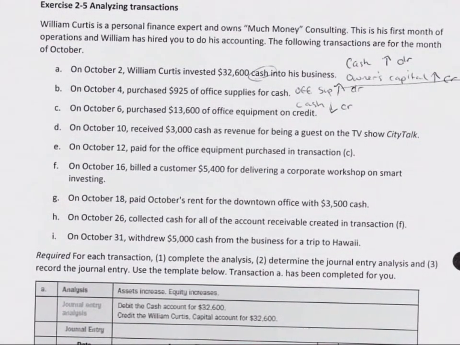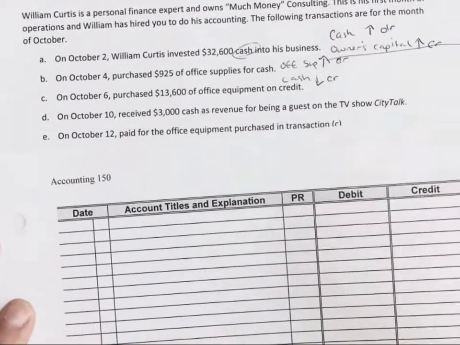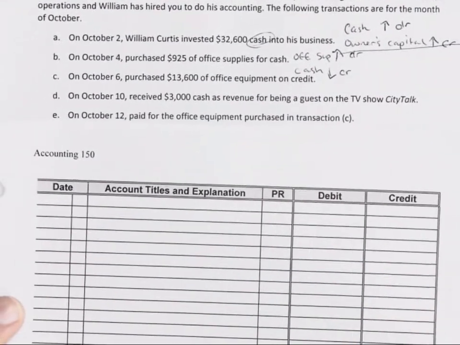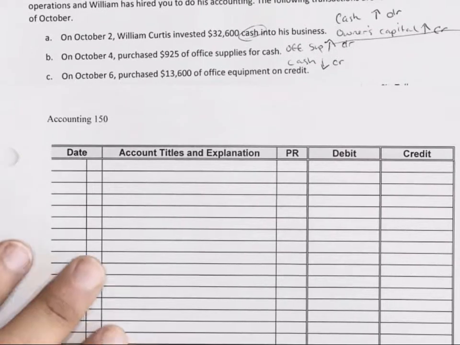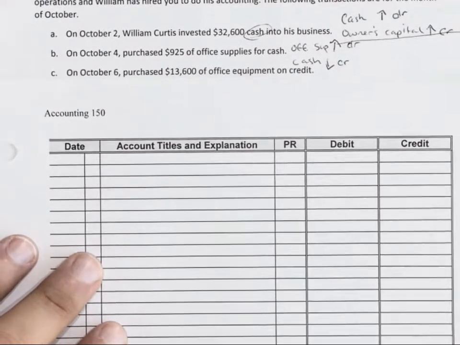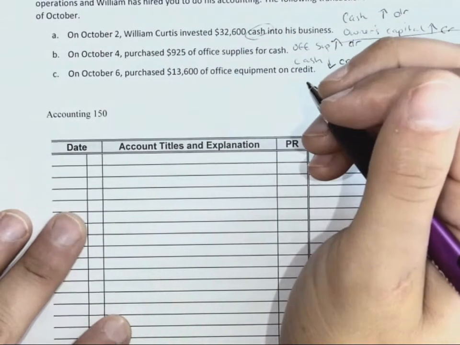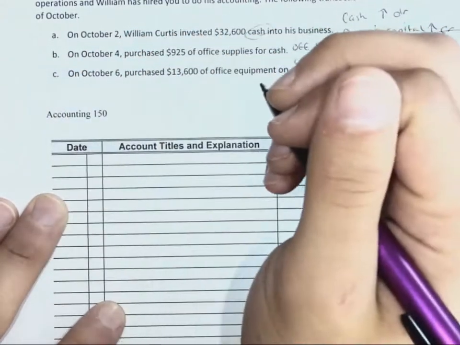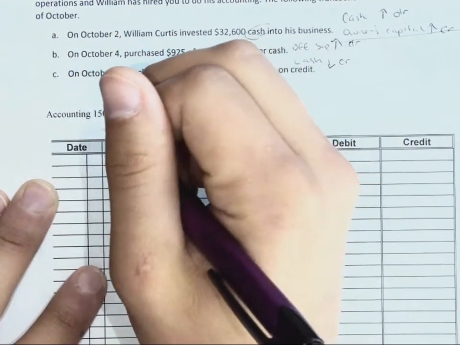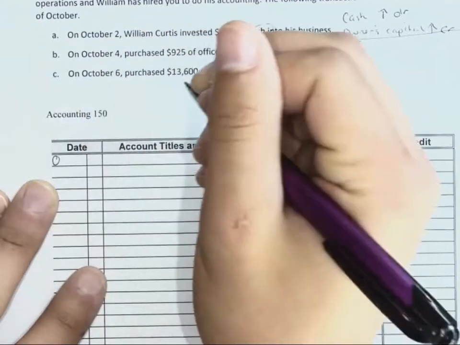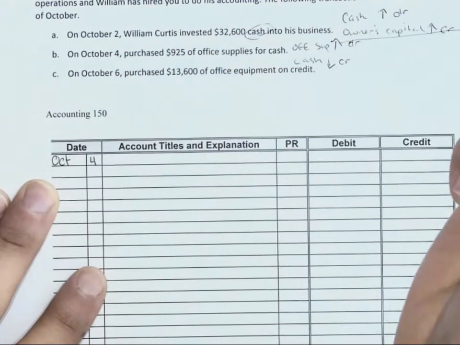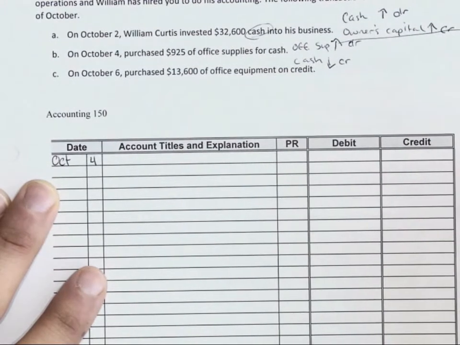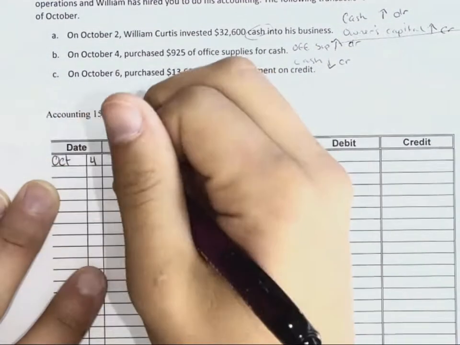So we can put it into our general journal, which is on the next page. So we start with our date, October 4th. Now our debits.